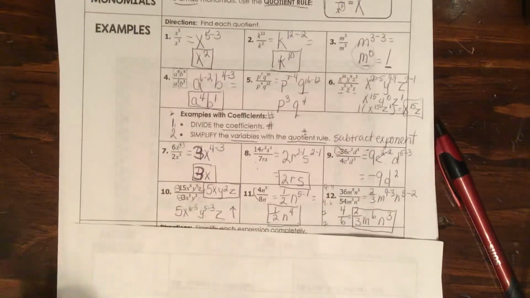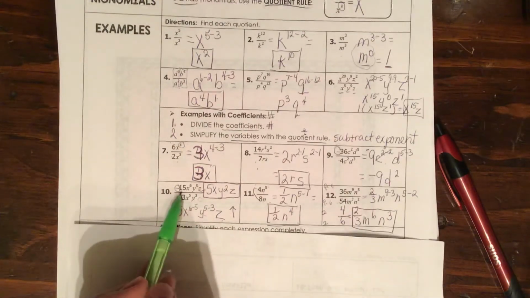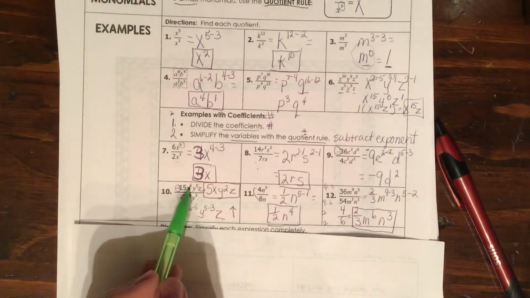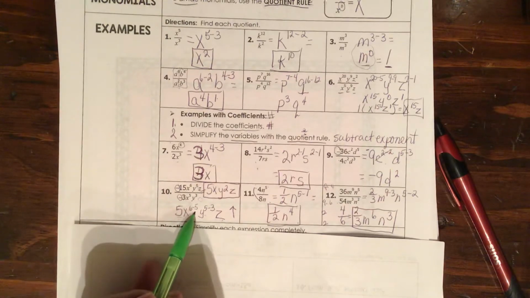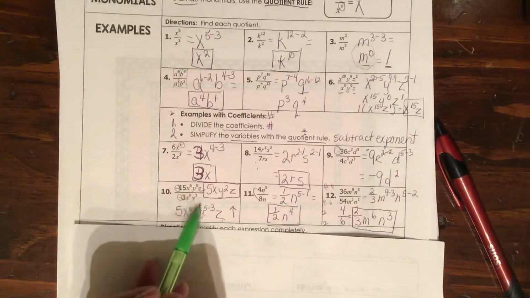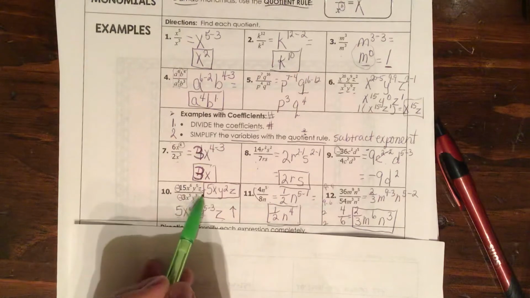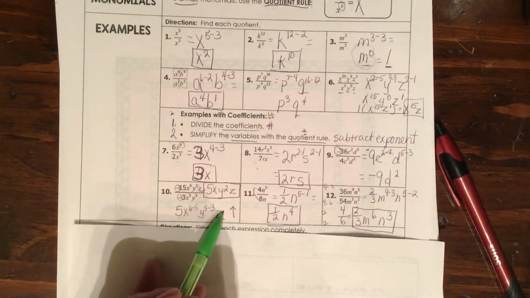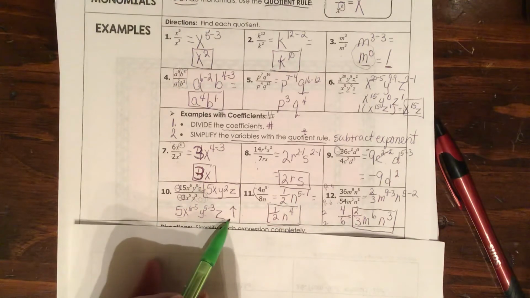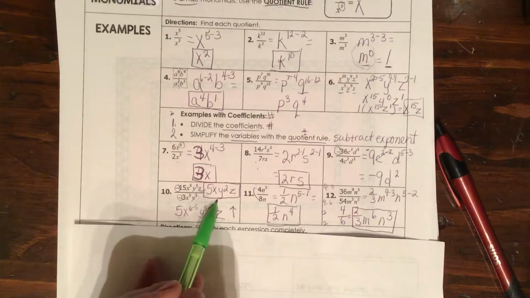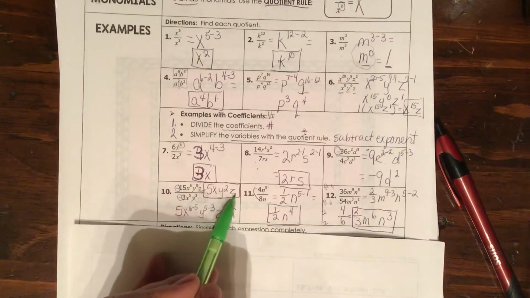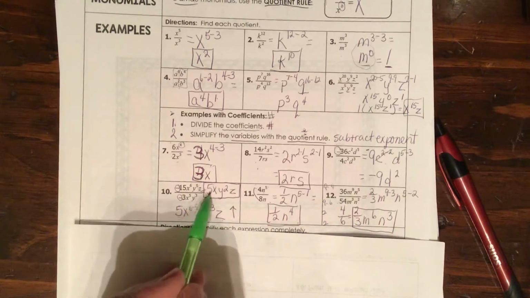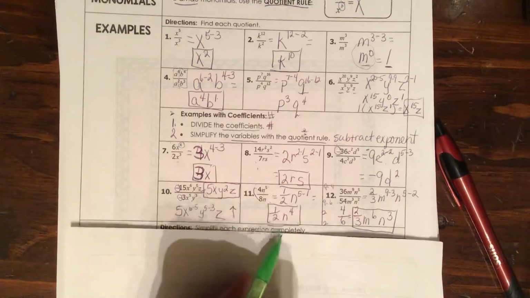Look at number 10. You see that negative 15 and negative 3 makes a positive 5. X, 6 minus 5. Y, 5 minus 3. And we see that there is no z on the bottom. That is okay. You're just going to completely rewrite your z. So you would have 5x y squared, and then the z is from the top. It would be like z over 1, so that's the reason you can do that.